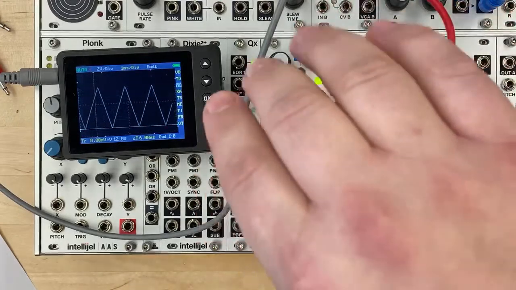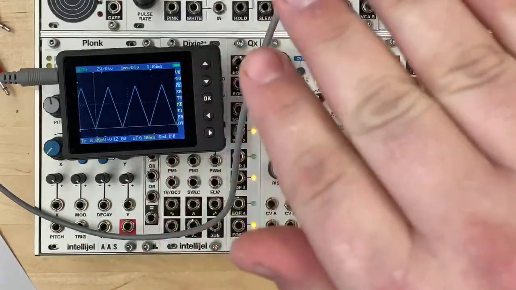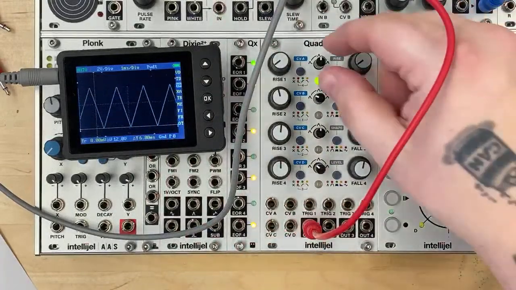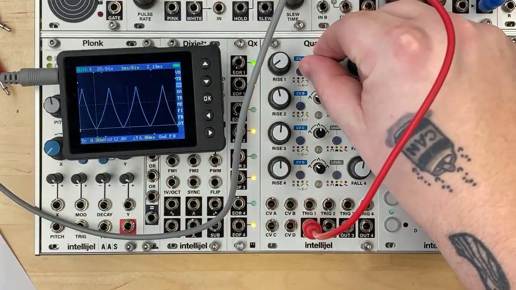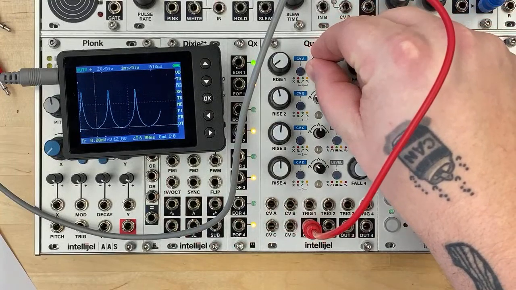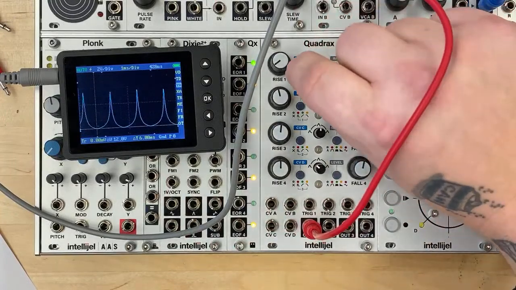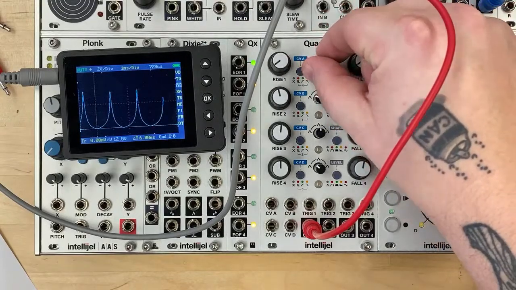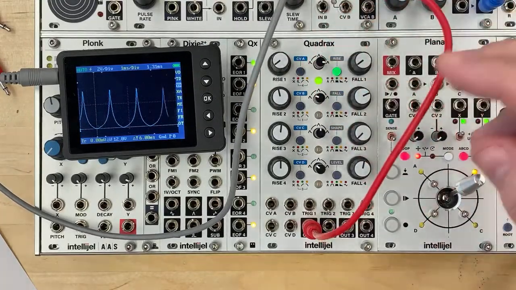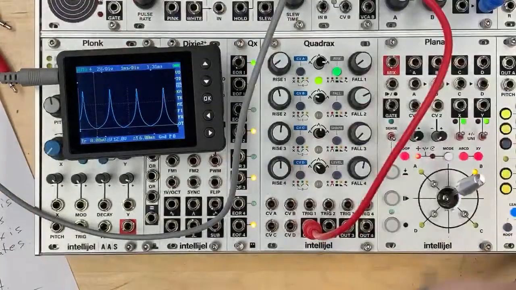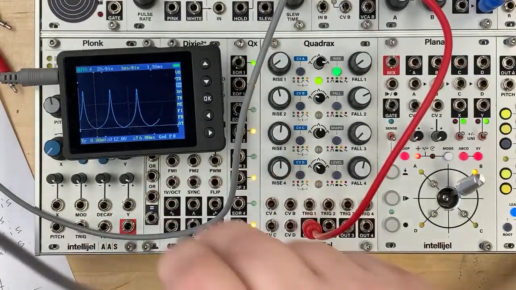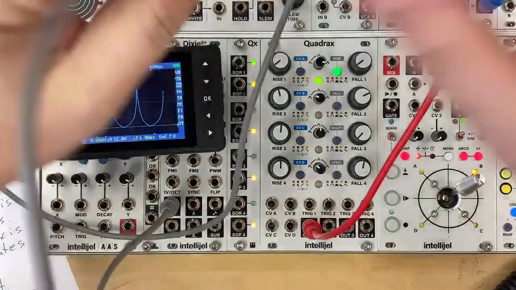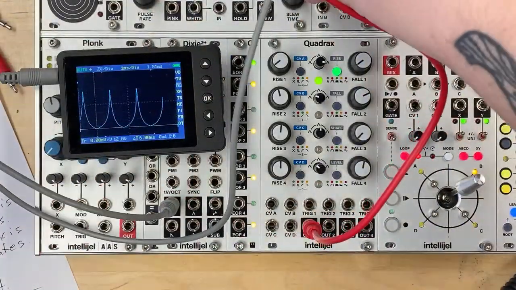So if it's logarithmic on the rise, then it's exponential on the fall, which gives you matching curves. You can get really clicky envelopes with this. I should actually patch this into something. Let's take a Dixie, do VCA.